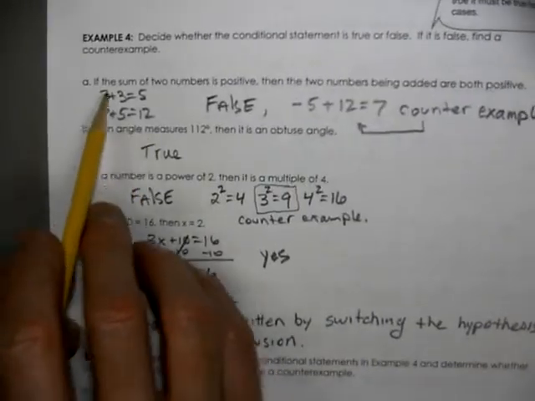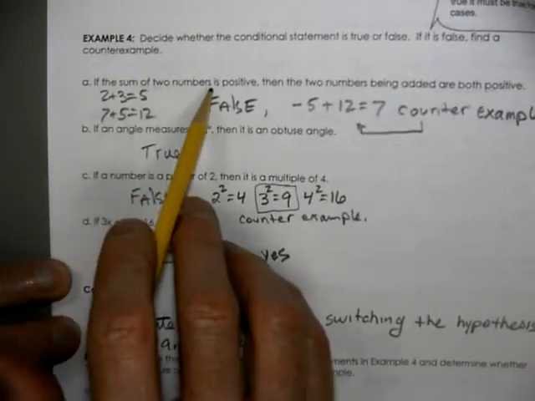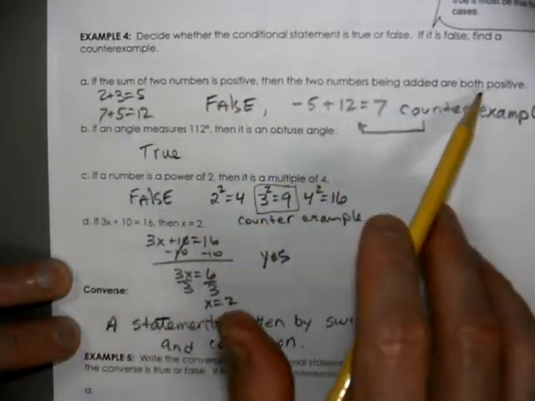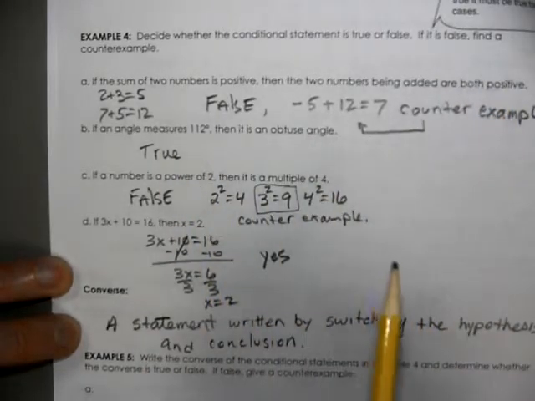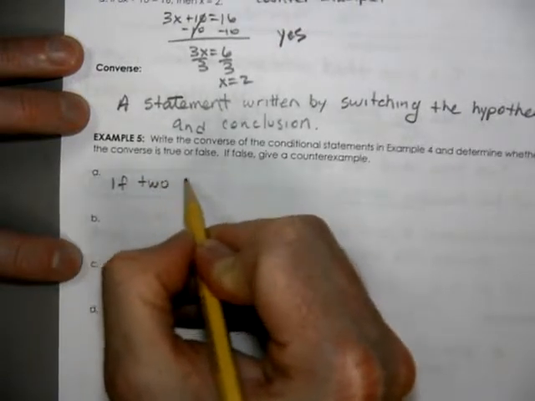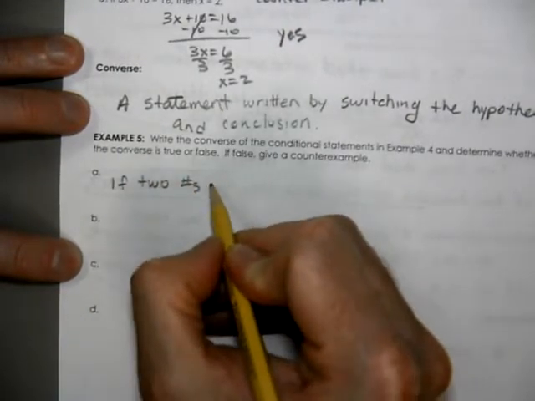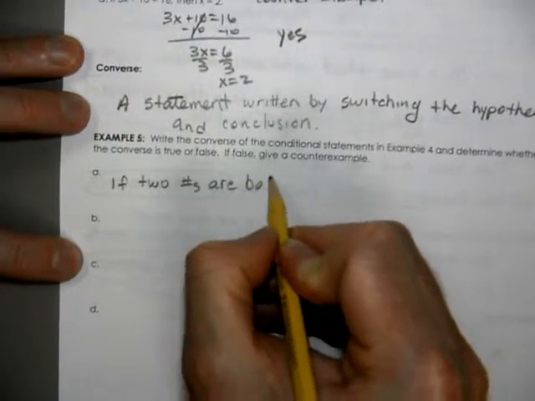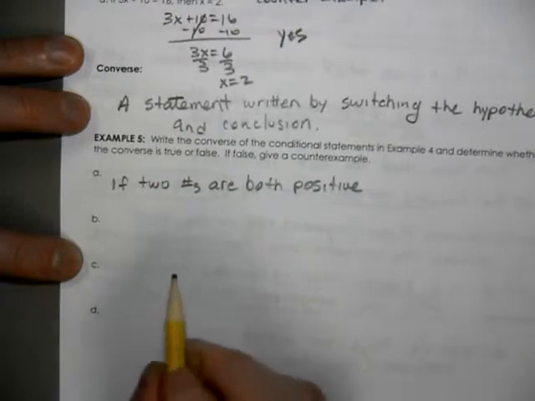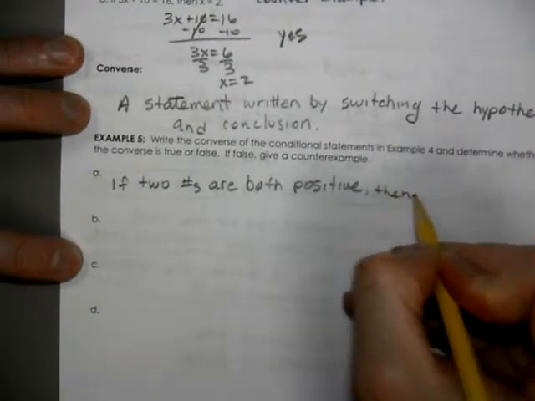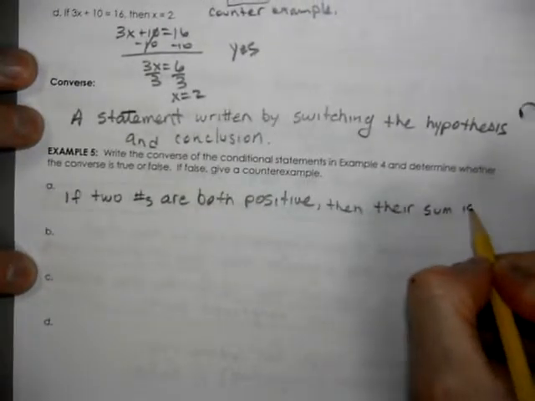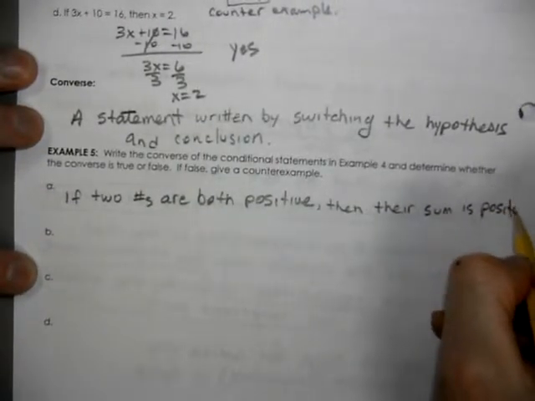So for this first one, it says if the sum of two numbers is positive, then the two numbers being added are both positive. Now we're going to say that in the other direction. If two numbers are both positive, then their sum is positive.